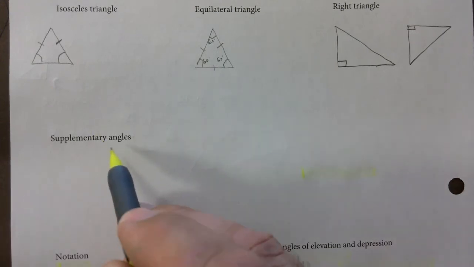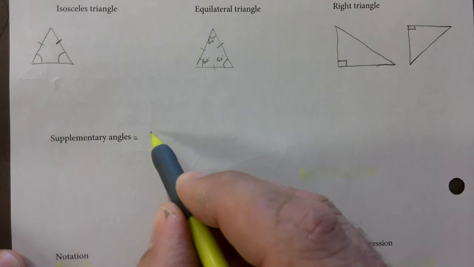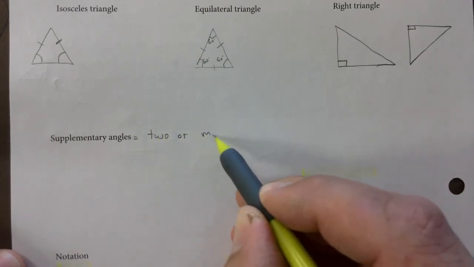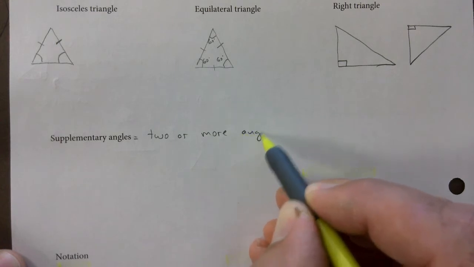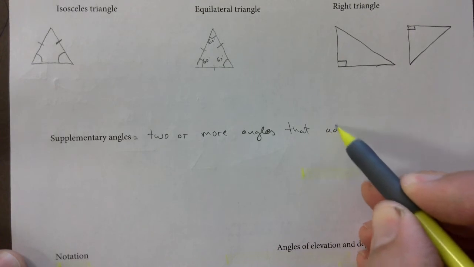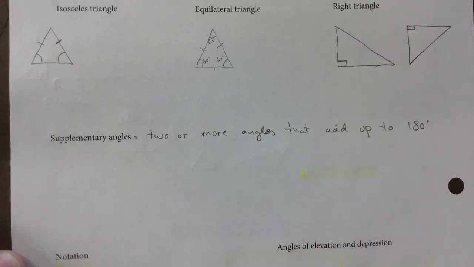Supplementary angles is two or more angles that add up to 180 degrees.